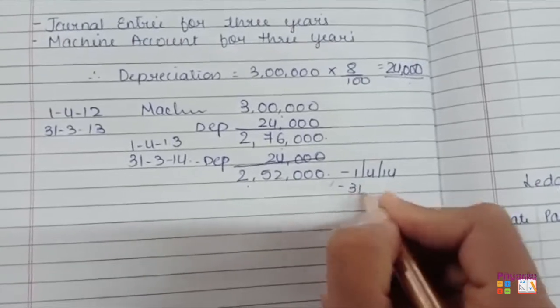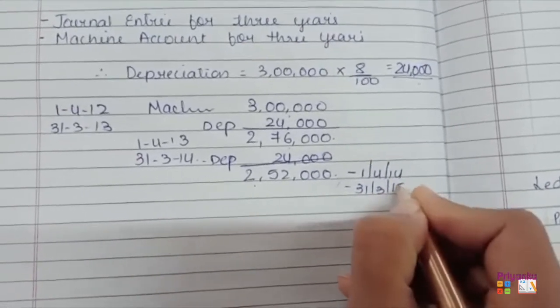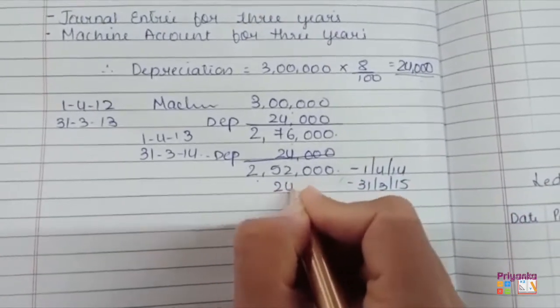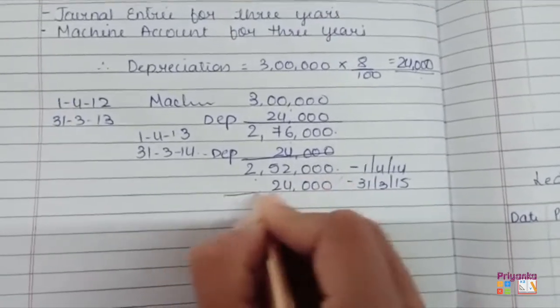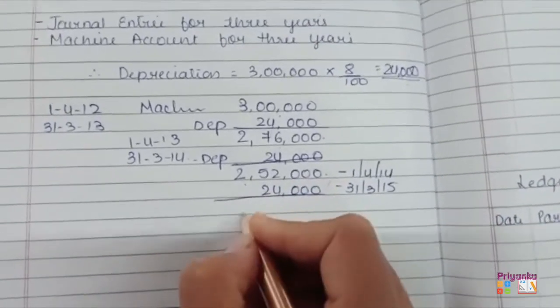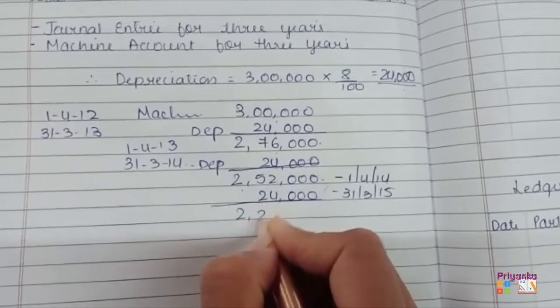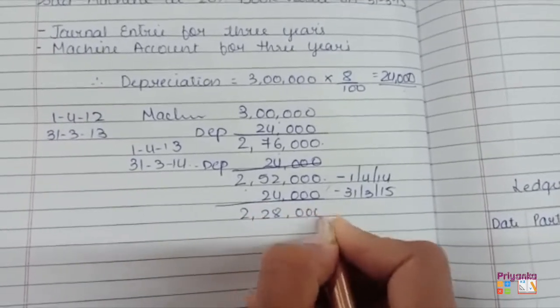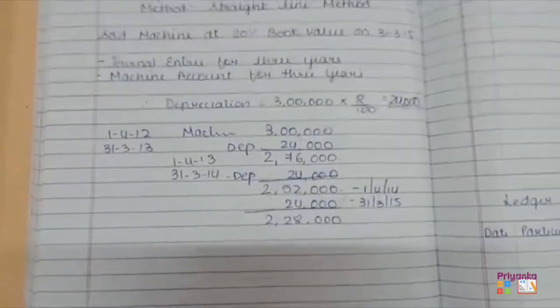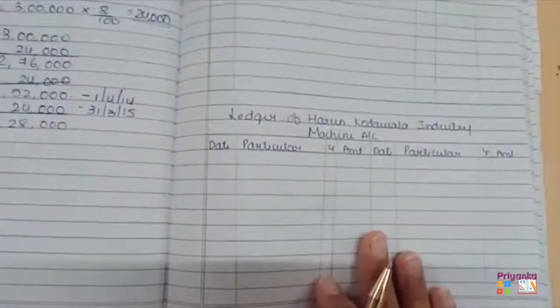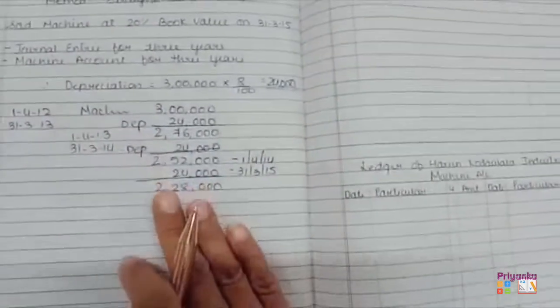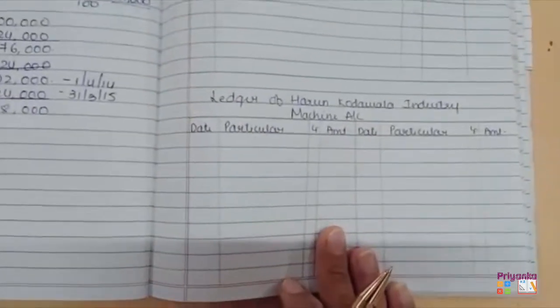At the end of 31st March 2015, again we'll remove depreciation. So here we got the value 2,28,000. Now that calculation will become clearer when I show you in the machinery account. It is up to you. You can do it like this or you can directly start with the ledger.